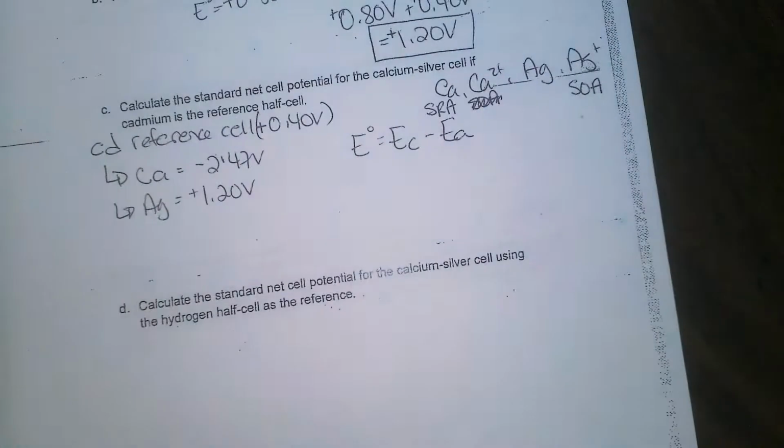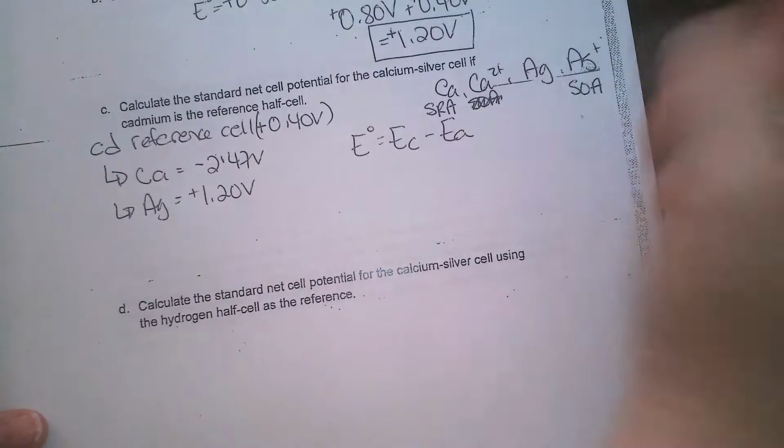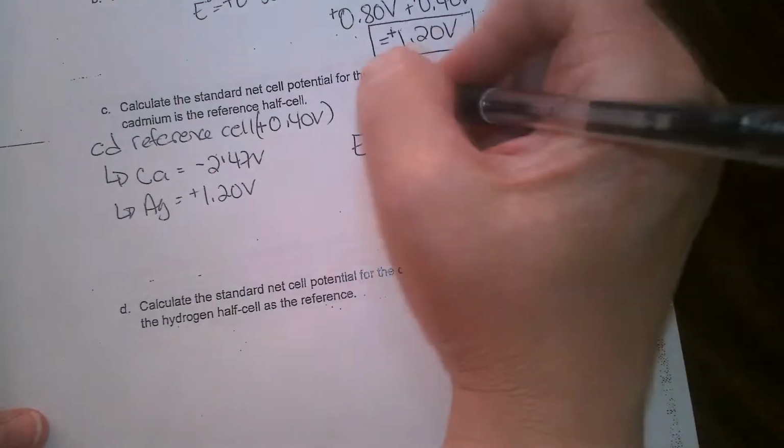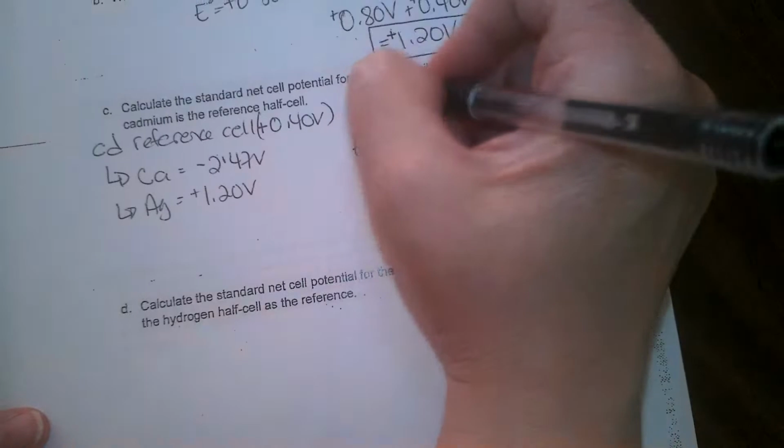Okay. Where do we find the strongest oxidizing agent, cathode or anode? Cathode. And we find the reducing agent at the anode.